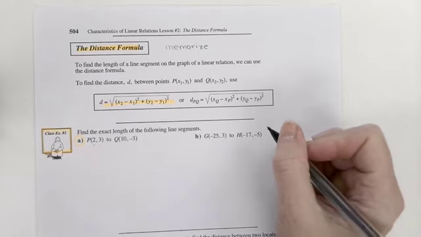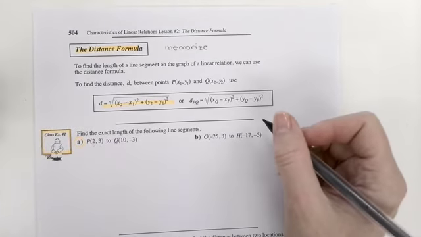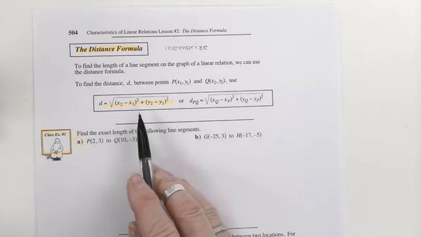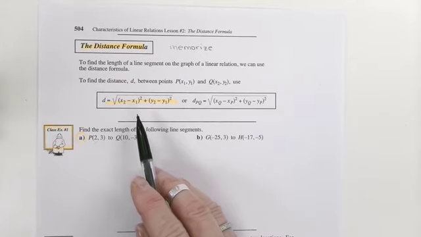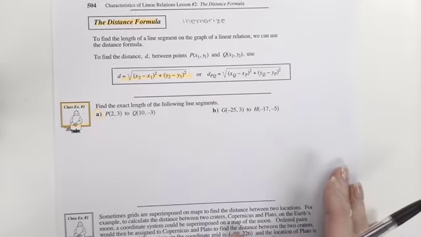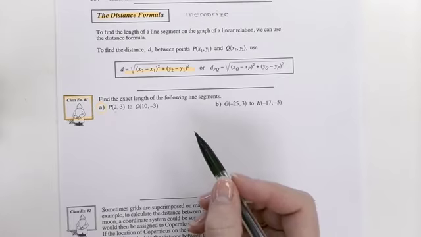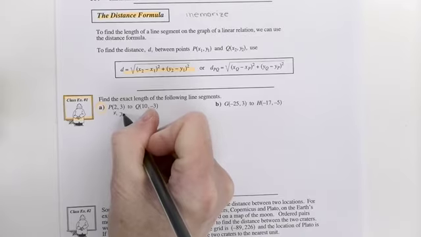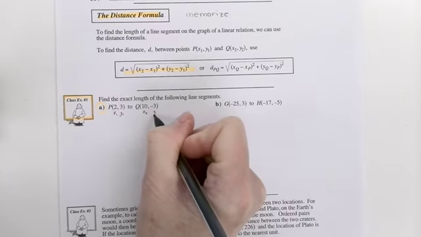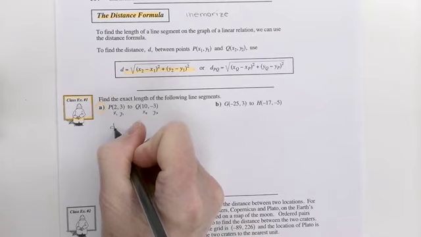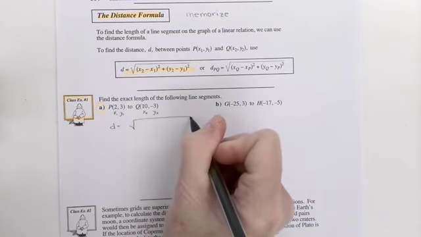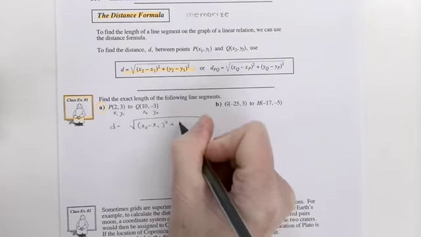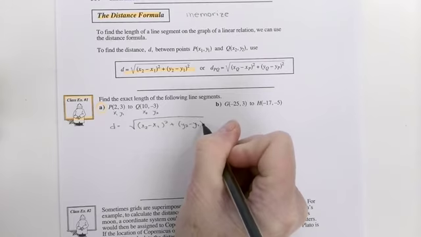The distance formula given on the next page is exactly what we already wrote on the previous page, and the formula you can highlight right there. Let's use that in example 1, and we will find the exact length of the following line segments. So first, this is going to be our x1, y1, x2, y2, rewrite the formula. So D equals square root of (x2 minus x1) in brackets squared plus (y2 minus y1) in brackets squared equals, and now we'll substitute.